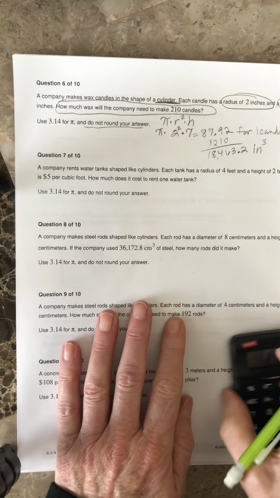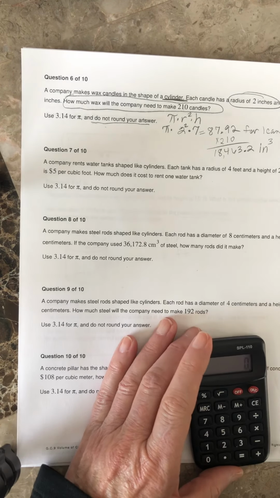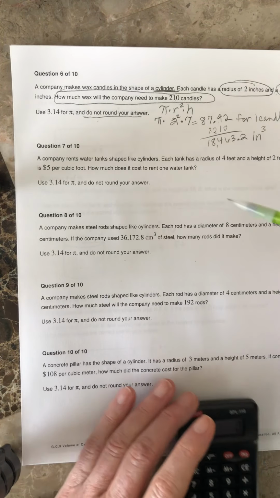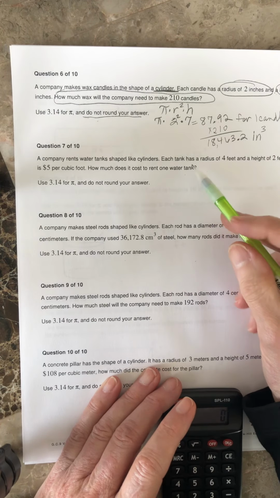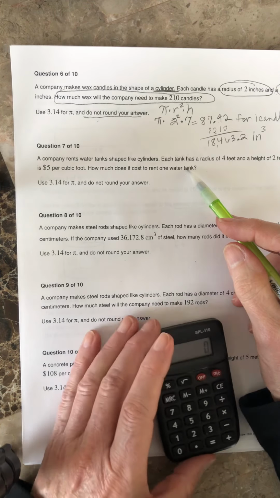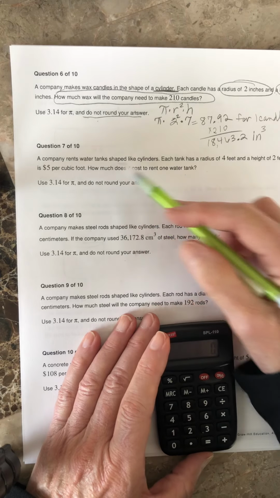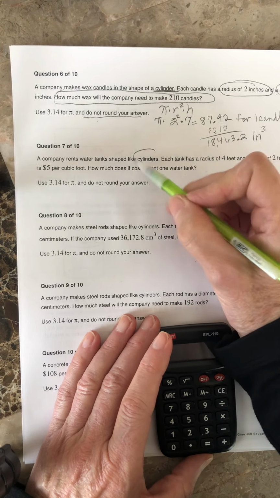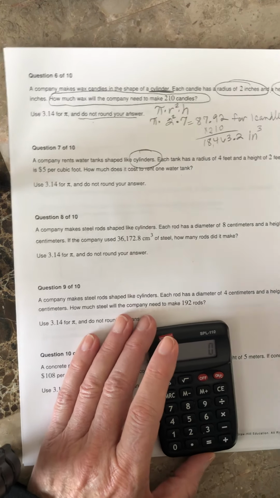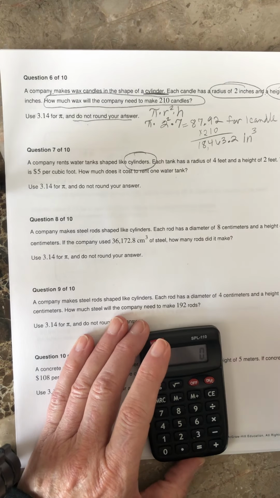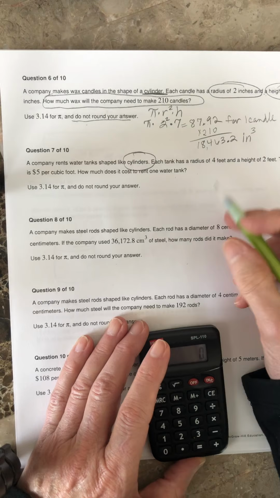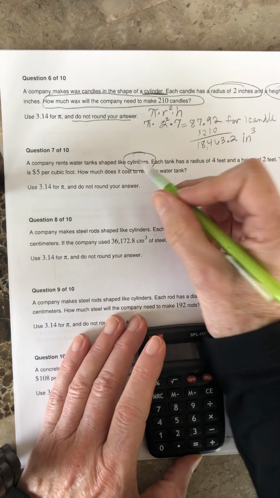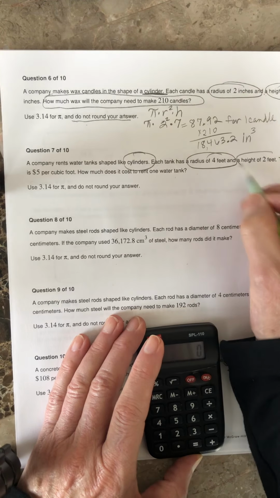All right, moving on to number 7. Boy, this might go a little longer than 10. What I might do each time is, I'll just keep doing what I'm doing. Okay, we got cylinders again. Of course, all of these questions are about cylinders, but if you have a word problem on some standardized test, you need to know what shape you're working with so you know which formula to use. Okay, we have a cylinder. We have a radius of 4. We got a height of 2.